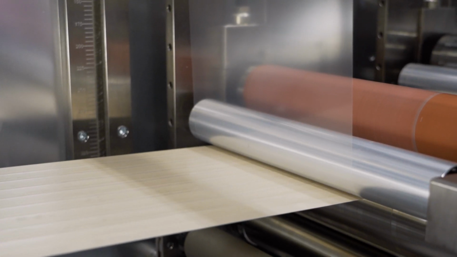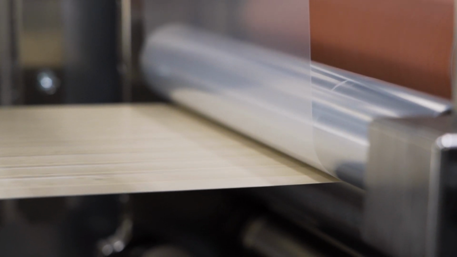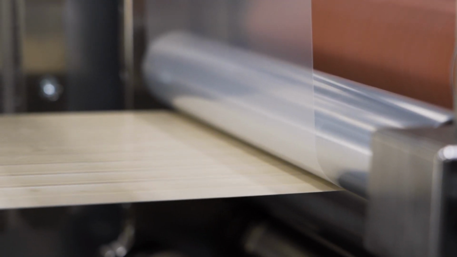Another thickness issue that we have seen is uneven thickness. This is caused by deviations in the thickness of a liner. It can completely stop the converting process. Above all else, liners need to be consistent and the release value needs to be tailored to the application.